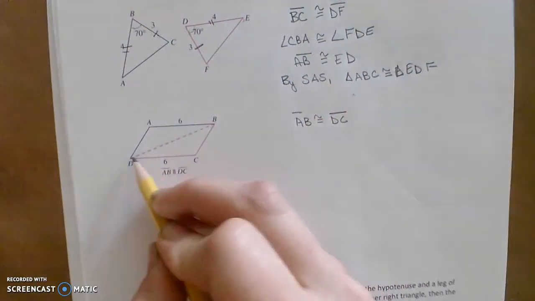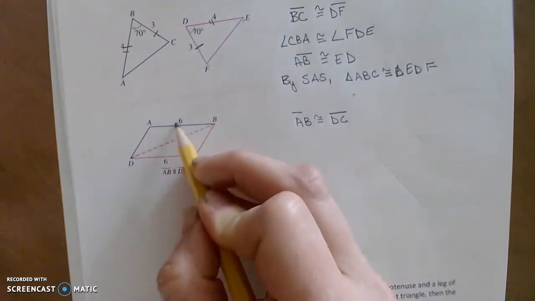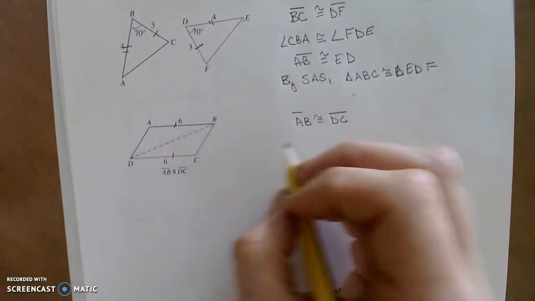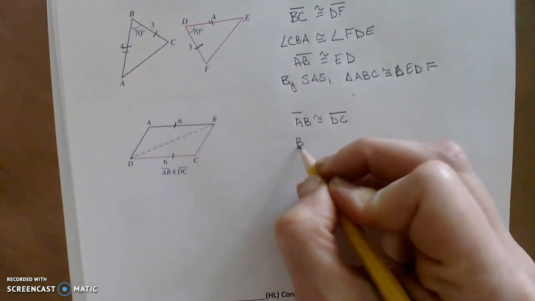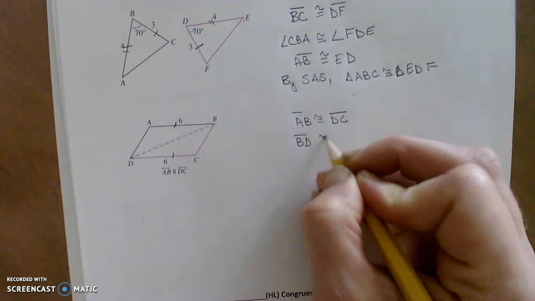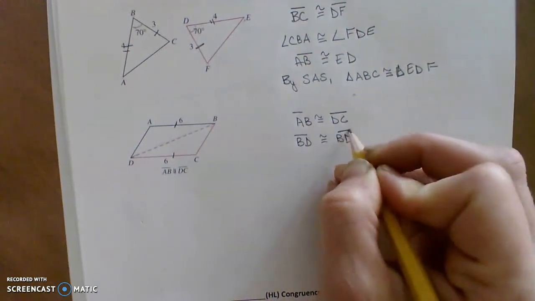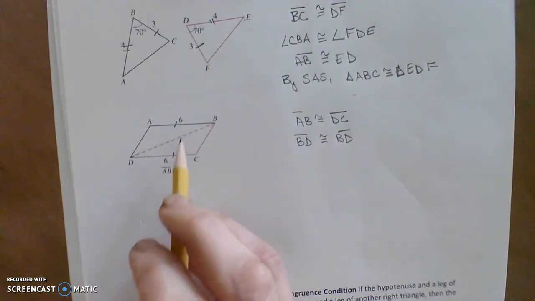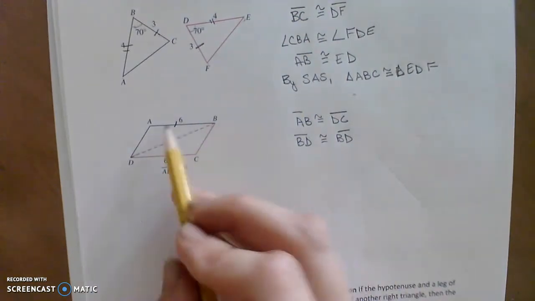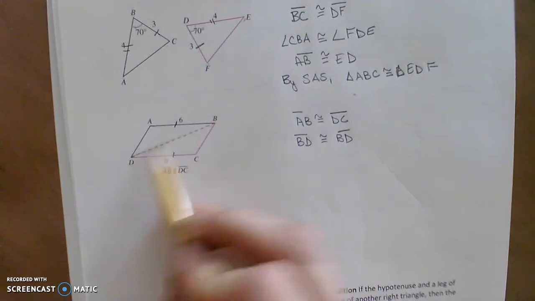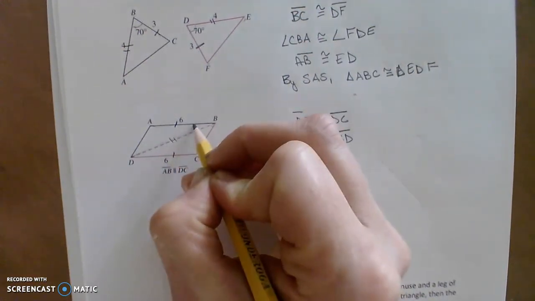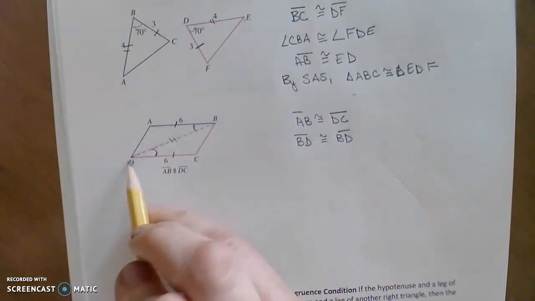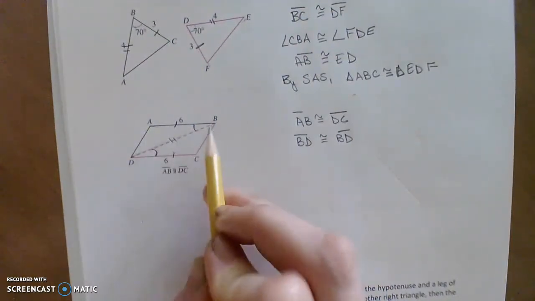All right, and we also know that this is the side that they share here, this is also congruent to itself. So I'll use that. BD is congruent to itself, BD. Now it's left to show that the angle that's included between the two given sides, the angles are congruent to each other. So I need to show that ABD is congruent to CDB.